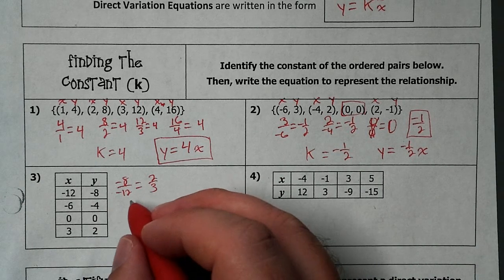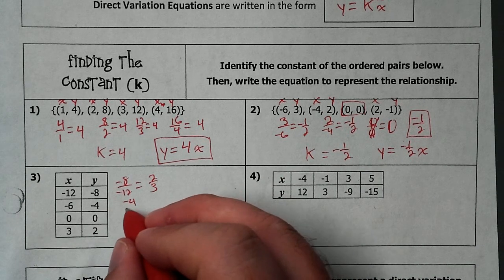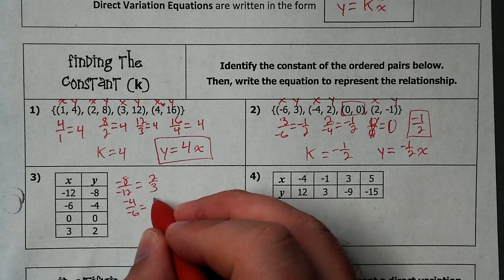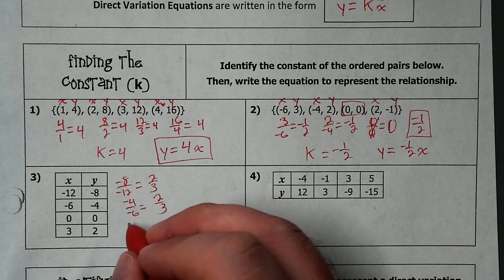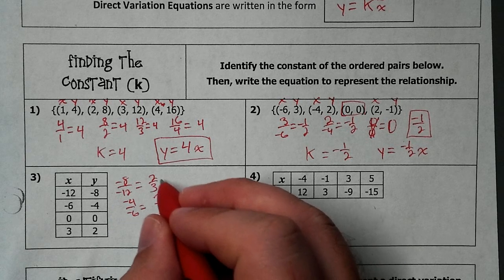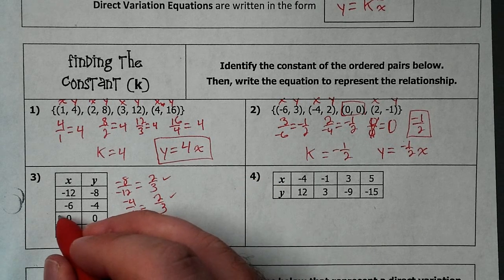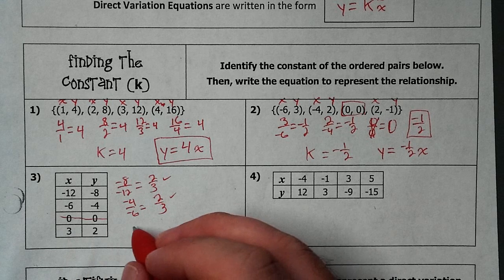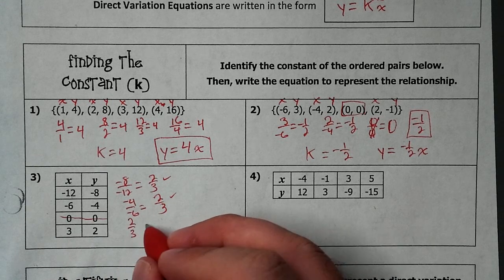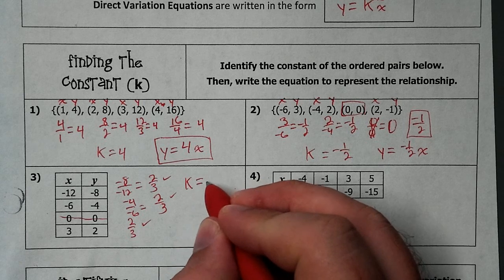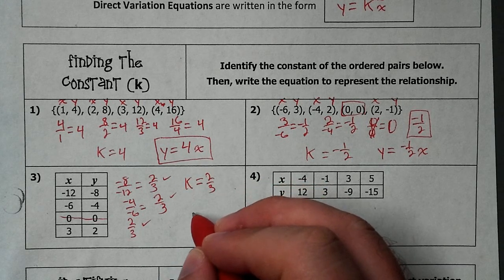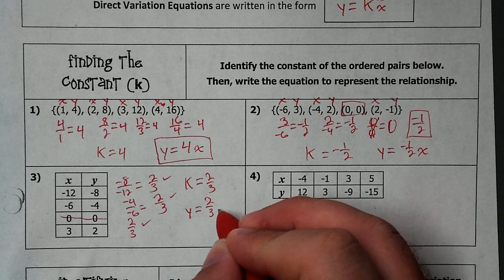Now let's check our other one. Negative 4 over negative 6 reduces down to 2 over 3. Negative divided by negative is positive. So far, so good. Skip this point. Go to the next one, 2 over 3, which is just 2 over 3. So our rate here, our k, is just 2 over 3. And to write this in an equation, it will be y equals 2 over 3 x.